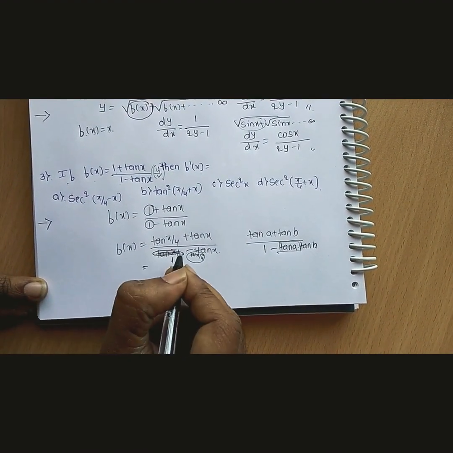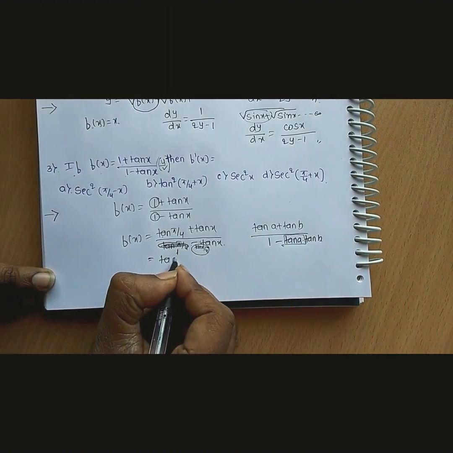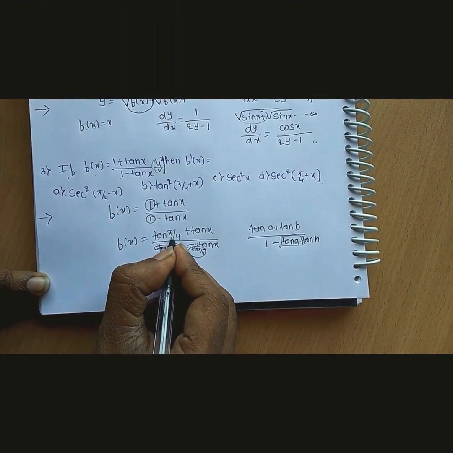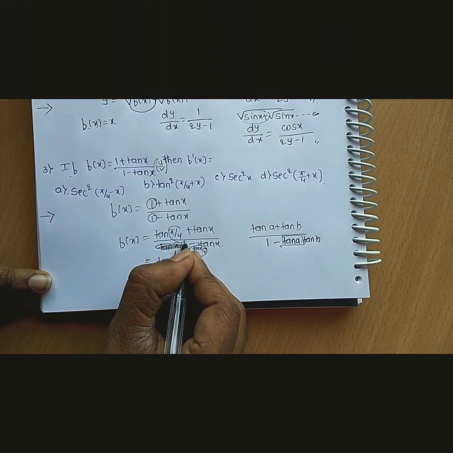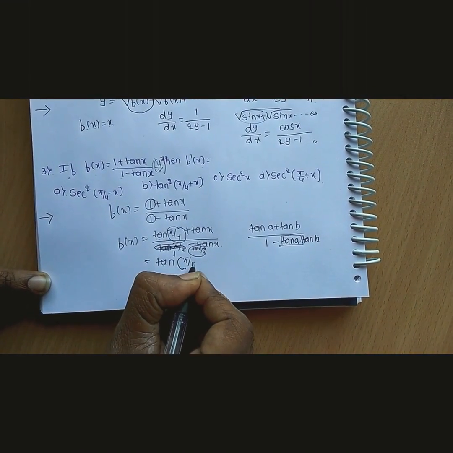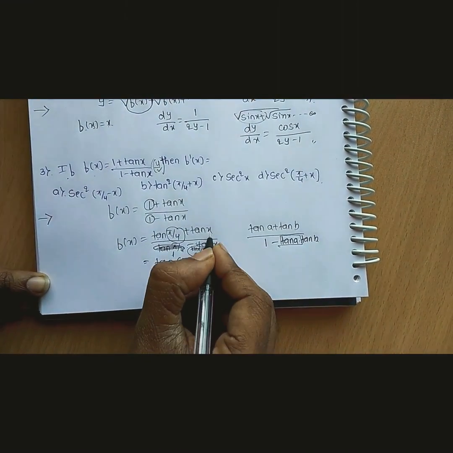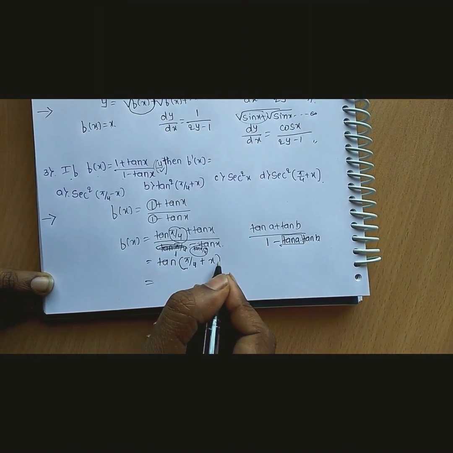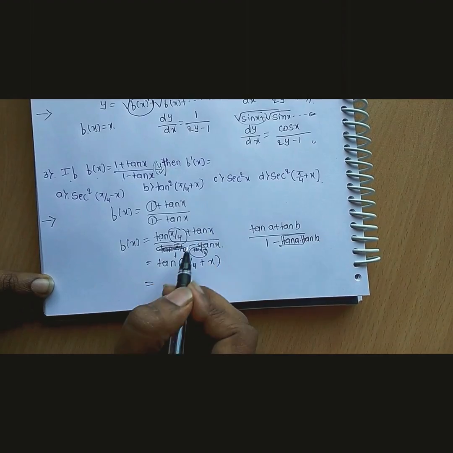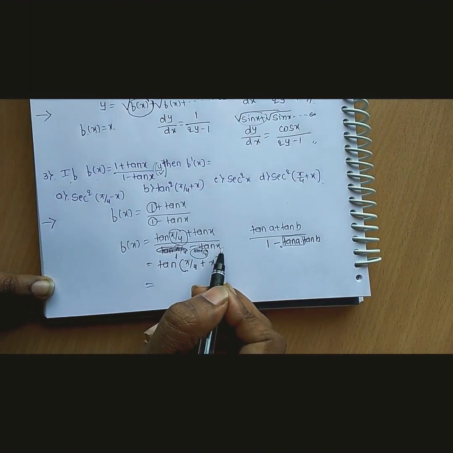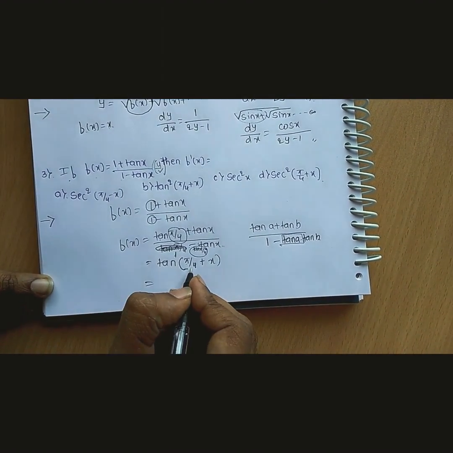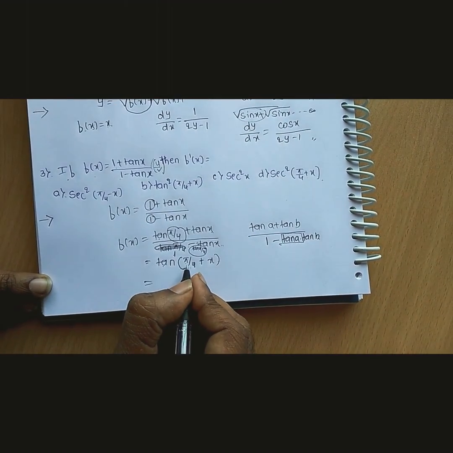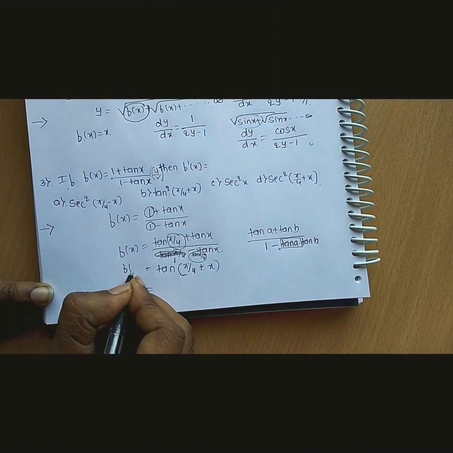So we can write directly. Therefore this becomes tan of A plus B, where A means pi by 4 and B means x. That is tan A plus tan B divided by 1 minus tan A into tan B. Now this becomes tan of pi by 4 plus x. It is f of x.